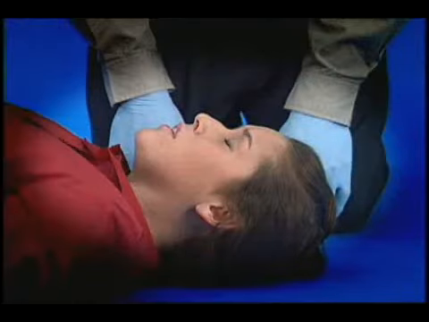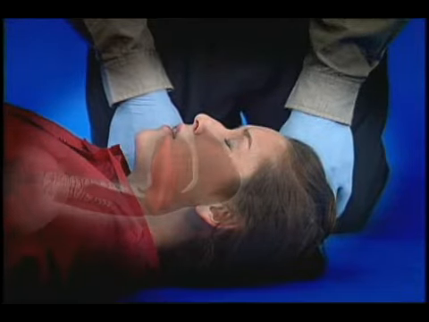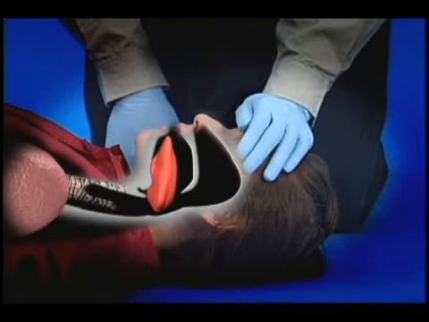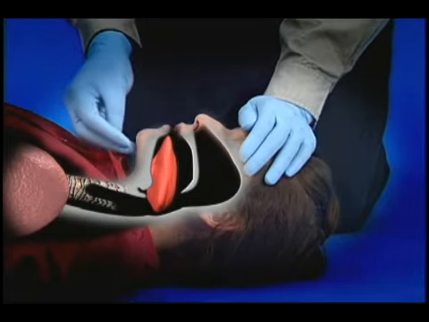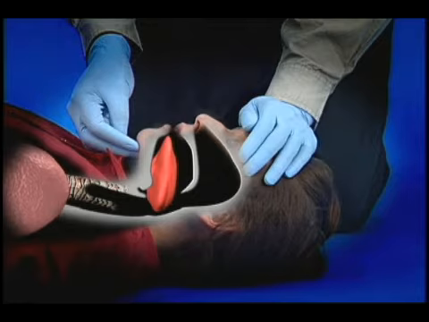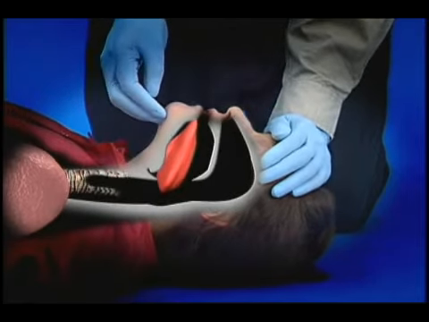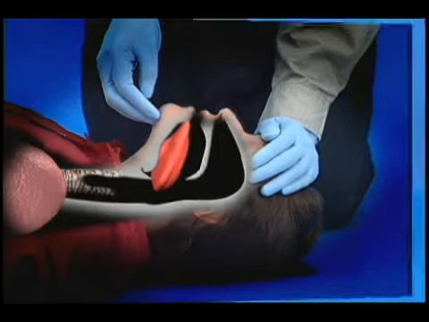To perform head tilt chin lift, place your hand on the patient's forehead. Place the fingertips of your other hand under the bony part of her chin. Apply firm backward pressure on the patient's forehead while lifting her chin upward. This should tilt the head back and move her jaw forward.